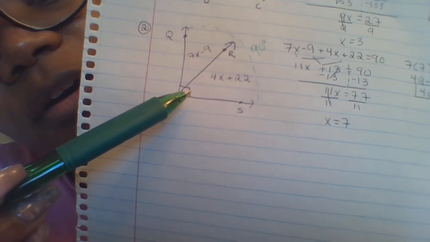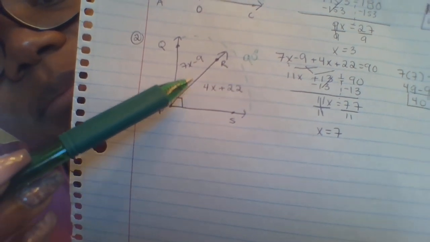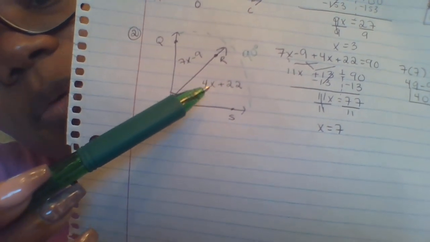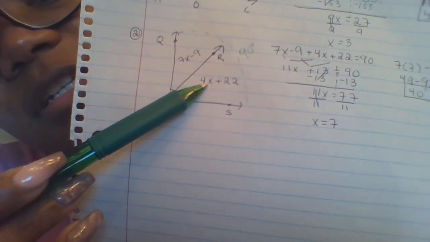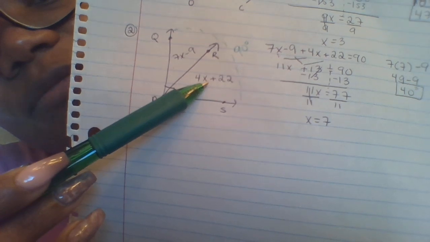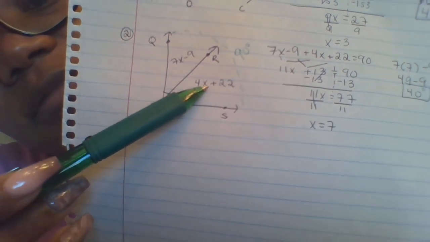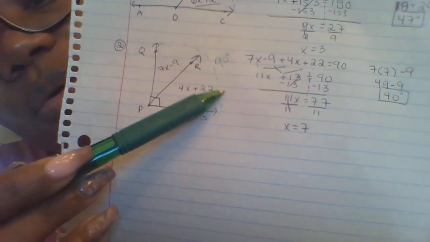This angle here, we know, has to be 50 because 40 plus 50 is 90, and we can check our work. So 4 times x equals 7. So 4 times 7 is 28. 28 plus 22 is 50. So indeed, our work is correct. 50 plus 40 does get us this whole thing of 90.